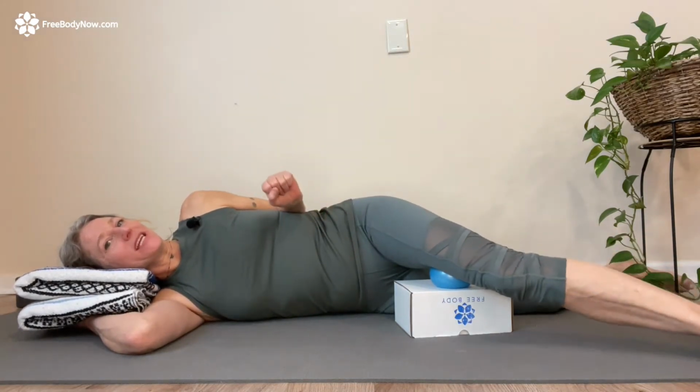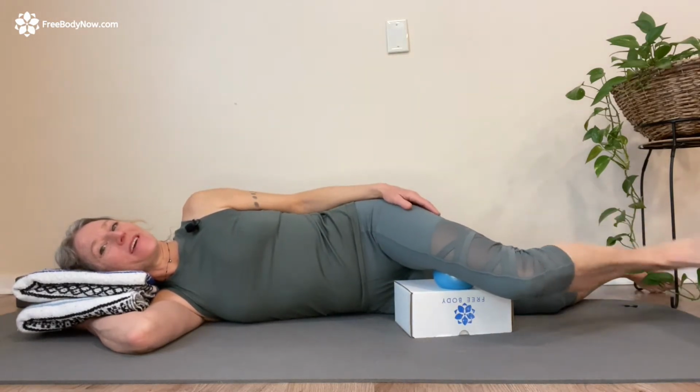Straighten and bend. And you're going to bring more excitement into the point as you straighten. And then as you bend, it's going to kind of back off. And that little movement right there really helped to clear my tension in my gracilis.